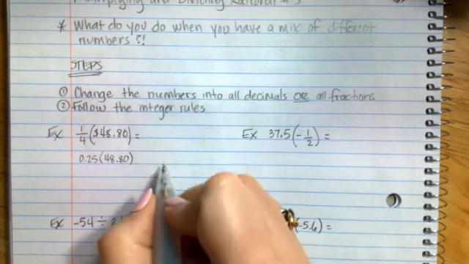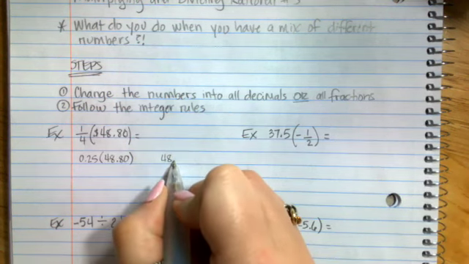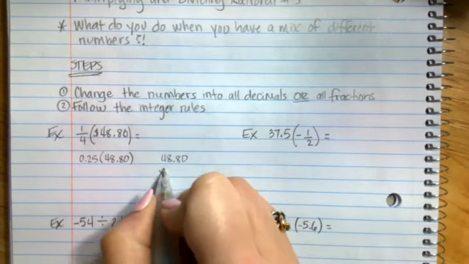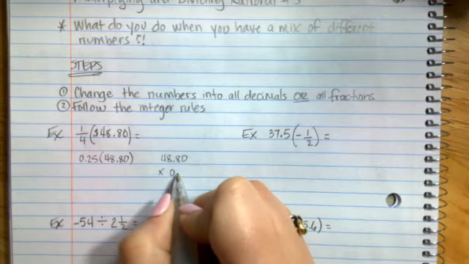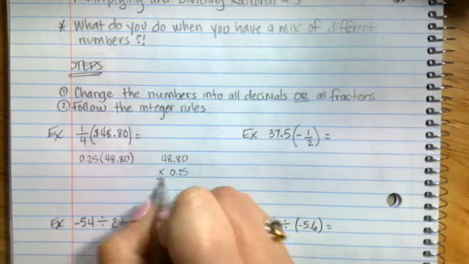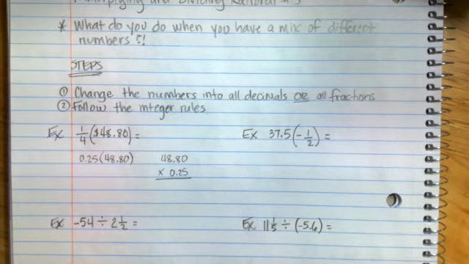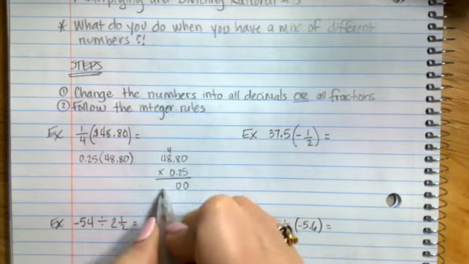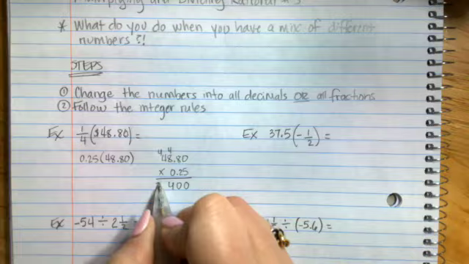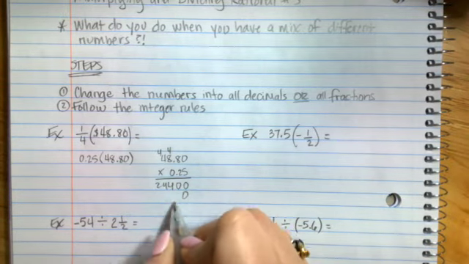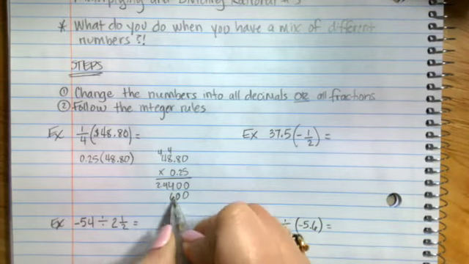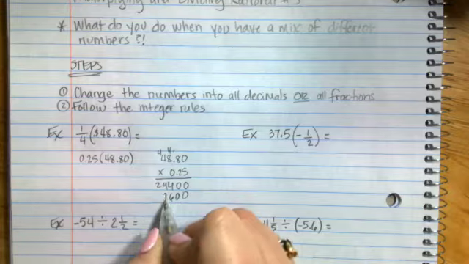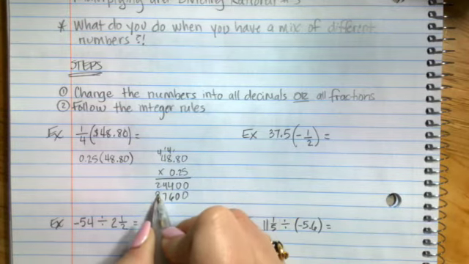So off to the side, I'm just going to rewrite it so I can work it out. Remember, when you are multiplying decimals, you don't have to line up the decimal. Just so happens that they line up here. And then you just work it out. 40, 44, 24, add a 0, 16, 17, 8, 9.